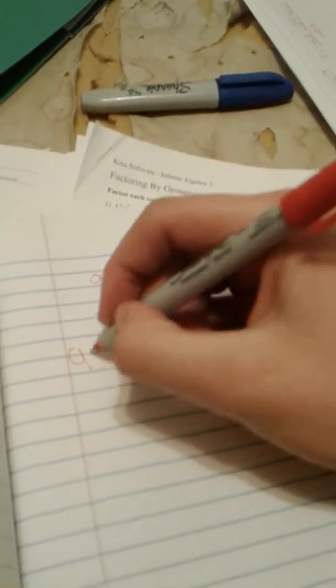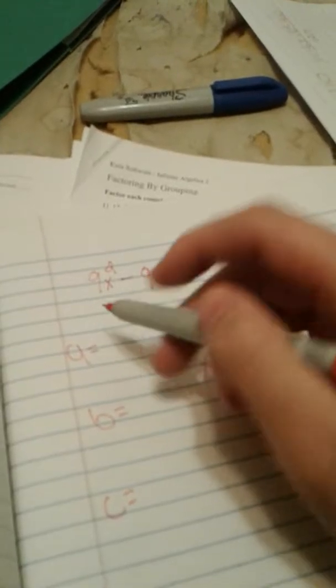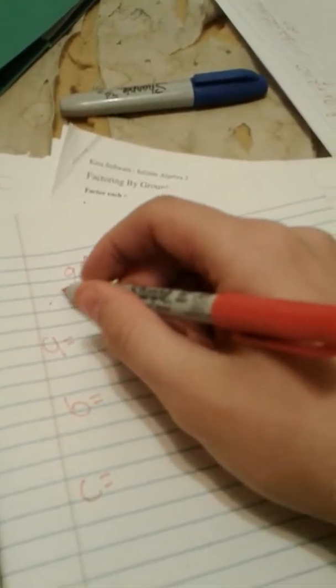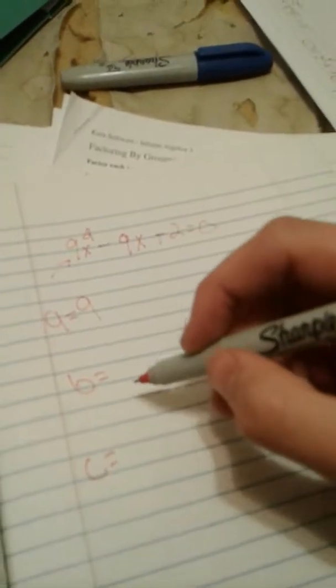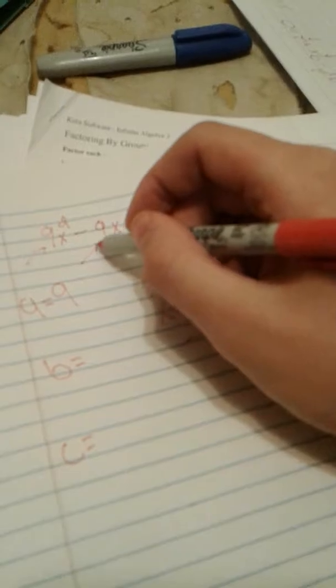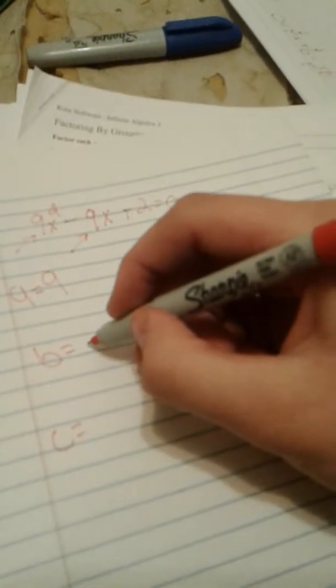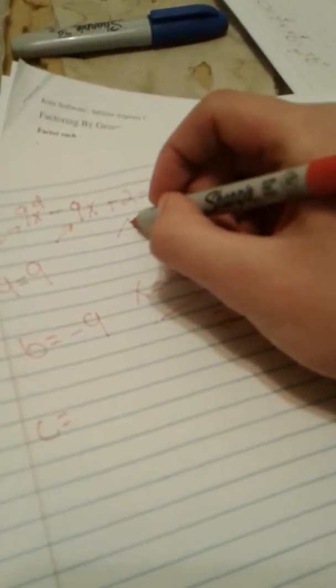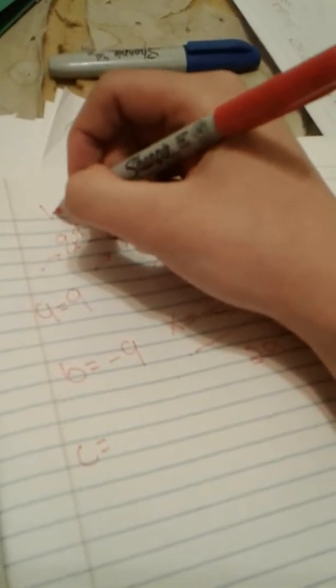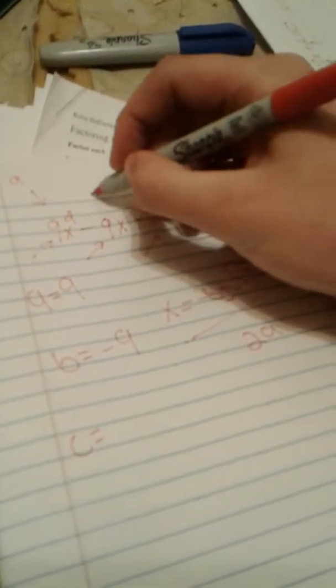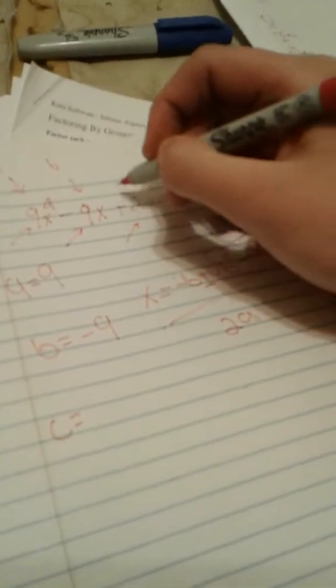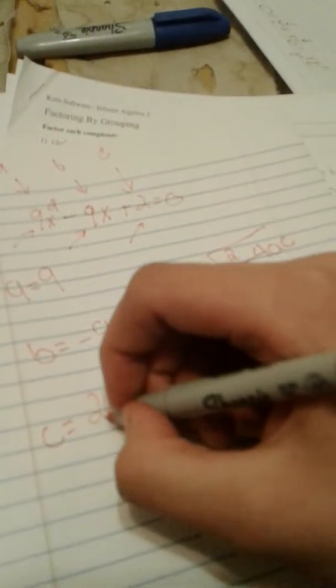over 2a. Now the next thing we have to do is figure out what a, b, and c equal. Now a is always going to be your number out in front of x, so your a would be 9, and b is going to be the middle piece out in front of x, so that'd be negative 9, and c is your 2, so a, b, and c, and your c is 2.